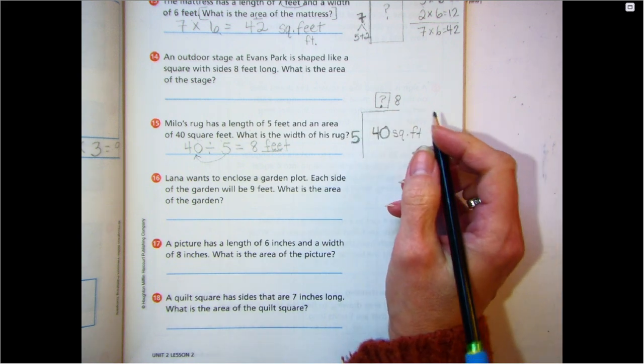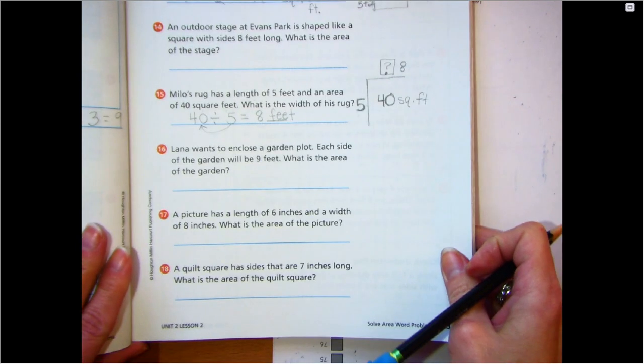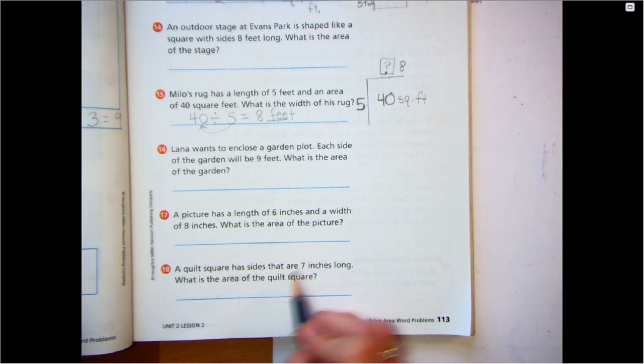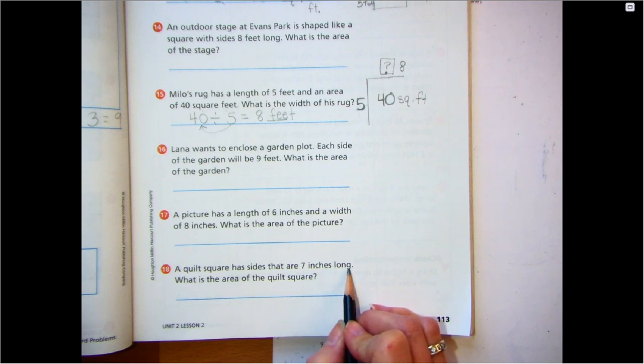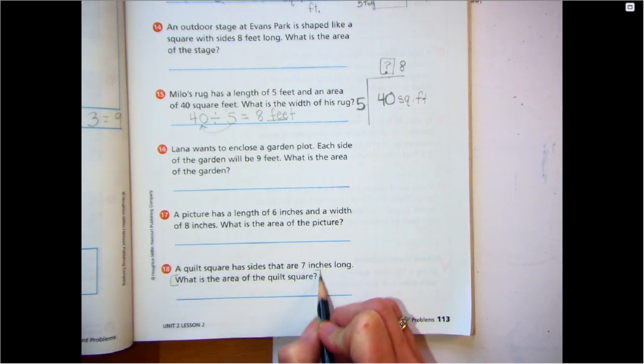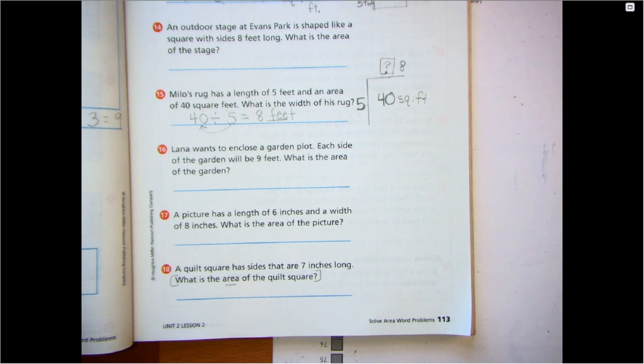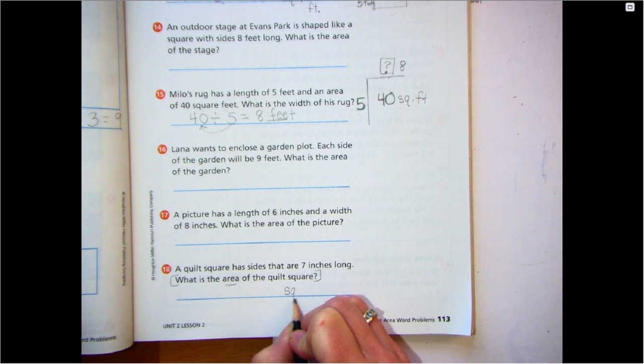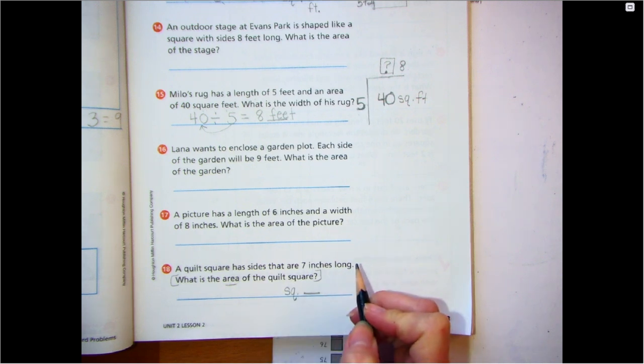Let's try one more. Let's look at the very bottom one, number 18. It says a quilt square has sides that are 7 inches long. What is the area of the quilt square? Well, I know I cannot put area as my label. That's not right. If I'm looking for the area, it has to be in square something, right? So what are we measuring by? Square what? Centimeters, miles, yards.